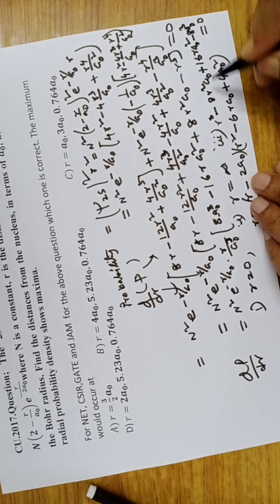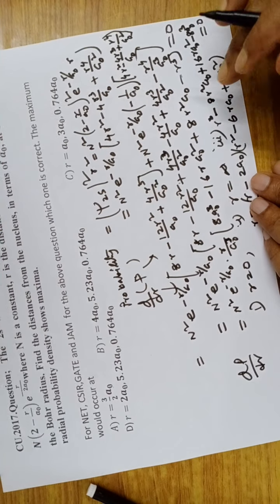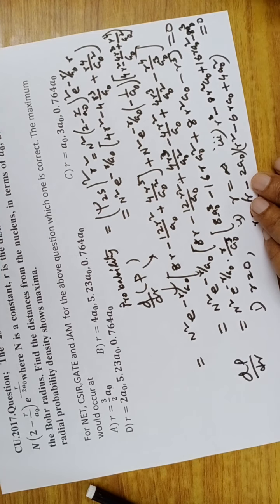So this is a cubic formula, r cube minus 2 a0 cube.